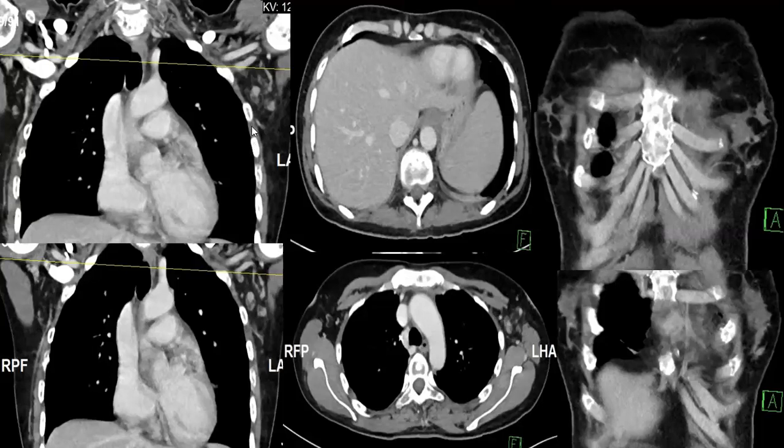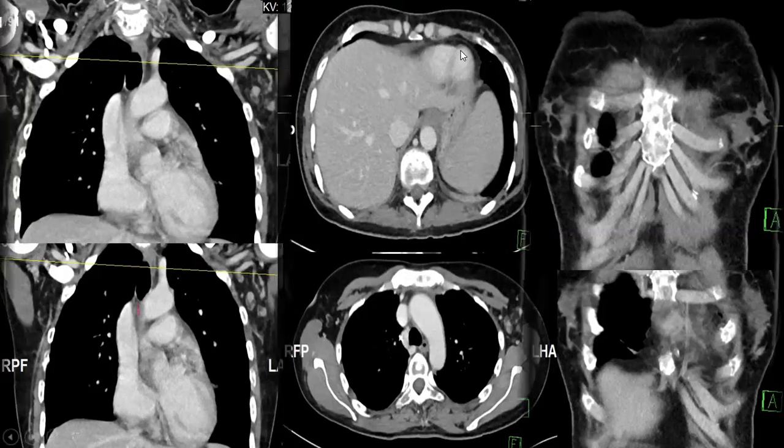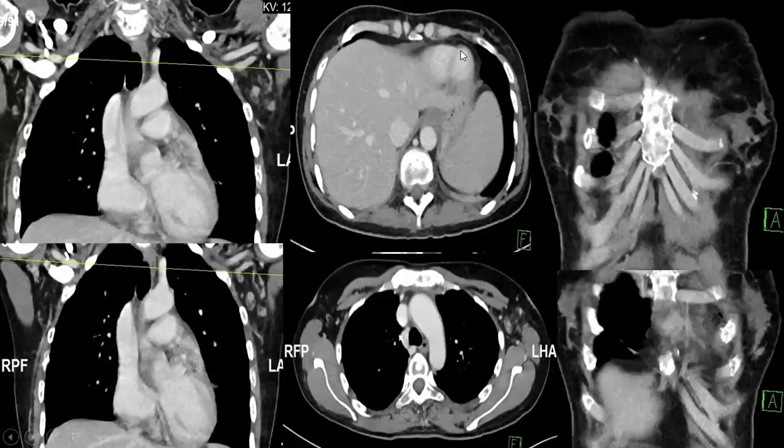Definitely, these lymph nodes are pathological, but not only pathological, they are suspicious. And if you look here, can you see the lesion in the axial view? The lesion is just anterior to the lower part of the chest wall.